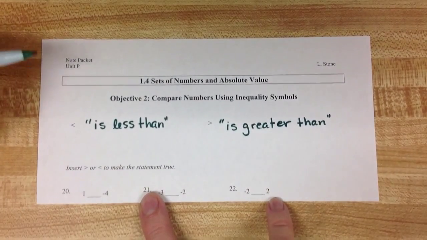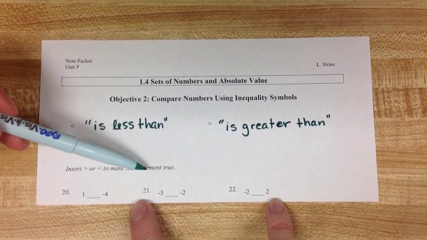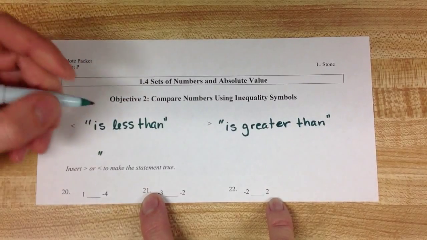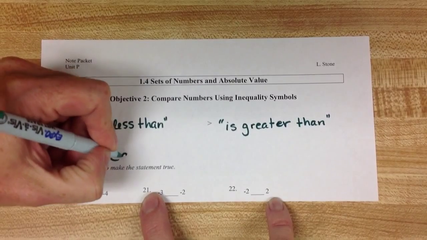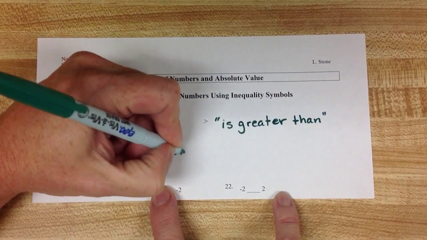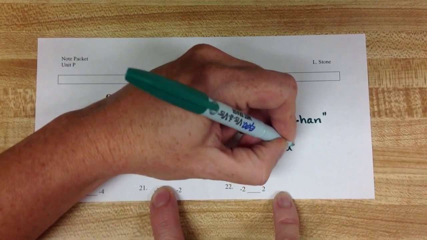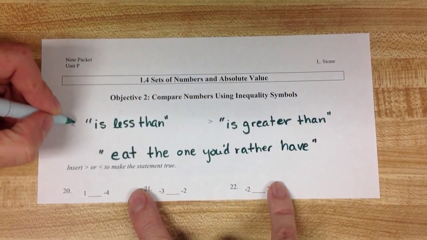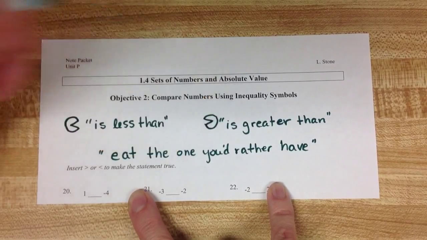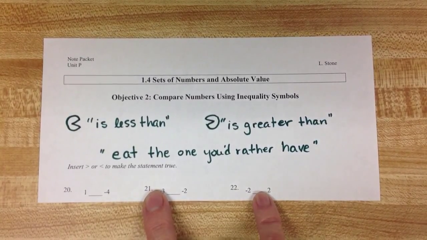Okay. And when you're going to place these into a statement, so they want us down here to put in the correct inequality to make the statement true, we're going to go all the way back to my second grade teacher, Mrs. Green, who, in the time when I was in second grade, yes, Pac-Man from Atari was the big game, and she taught us to eat the one you'd rather have. Or eat the big one. So you can think of these inequality symbols as being like Pac-Man.